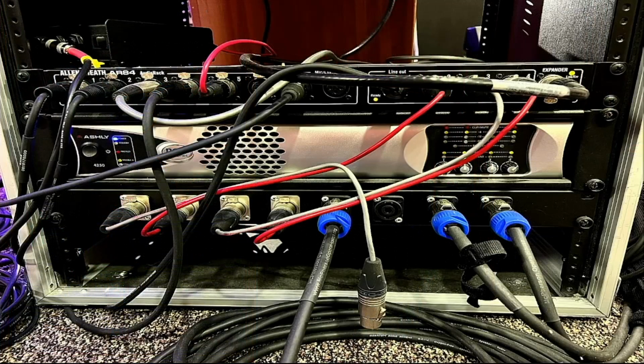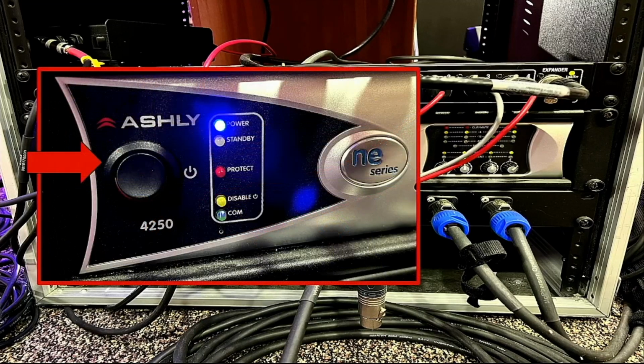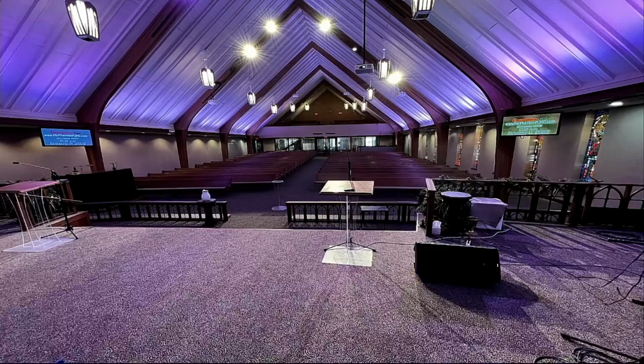At the church, we do have a praise team band that plays over by the keyboard. If they ever have problems where they're not hearing themselves in their monitors, part of the problem may be that there's actually an amplifier there on the stage. If this button is not pushed to the top and it has the power on light, then they're not going to get anything in the monitors. So just turn that on, that'll take care of that problem.